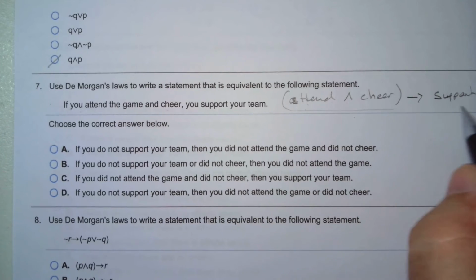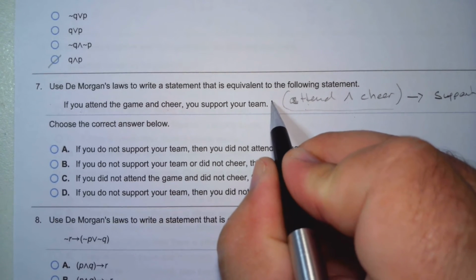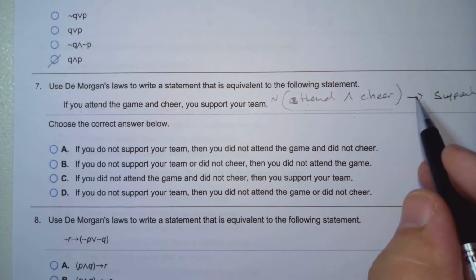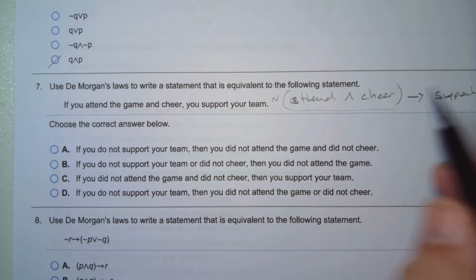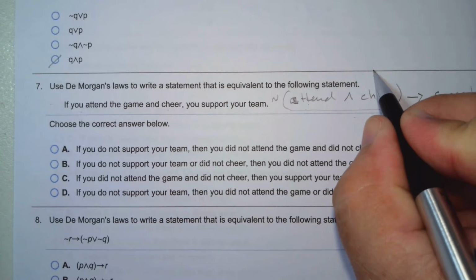So De Morgan's is negation of the simple statement. Remember, when we negate an if-then statement, we have to use this formula.